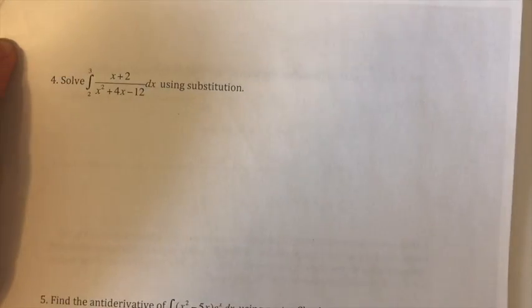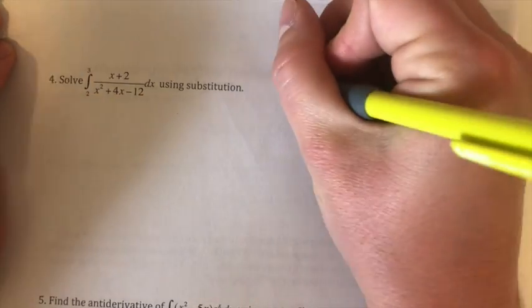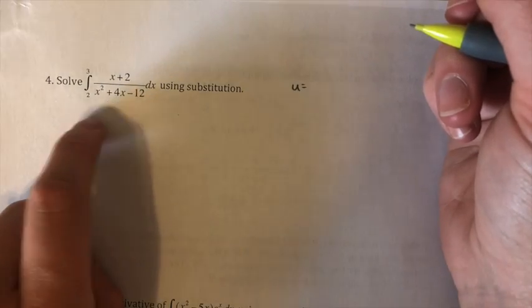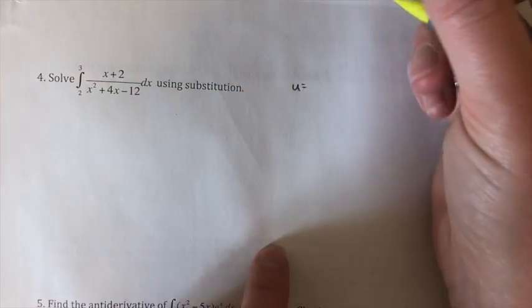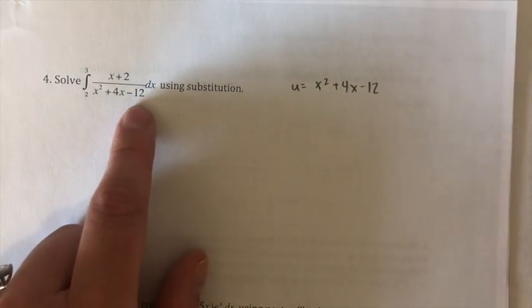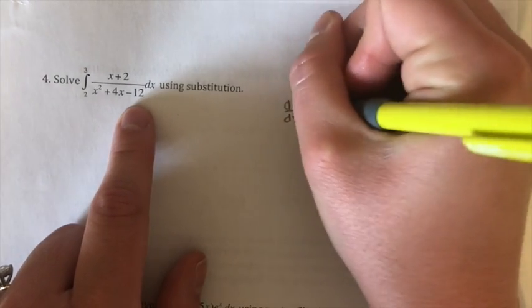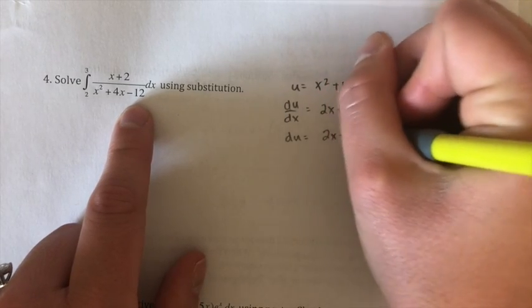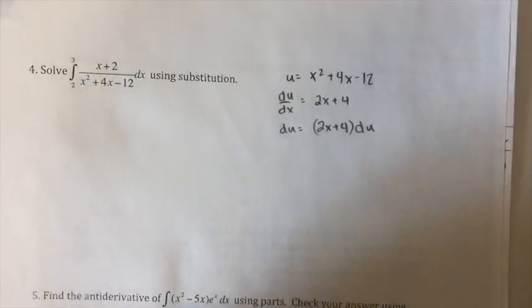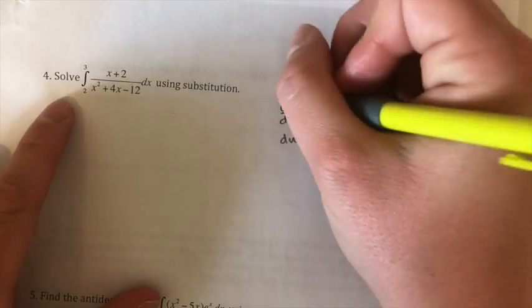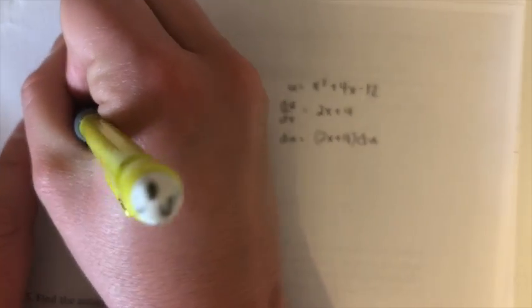If it tells us to use substitution, we need to figure out what our u is going to be. In this case, because I've got a quadratic and then a linear function, I know that the derivative of a quadratic is going to be a linear. So I'm going to try x squared plus 4x minus 12 as my u. Then my du dx is going to be 2x plus 4. So then, I've got u on the bottom. And remember that this is x equals 2 to 3.